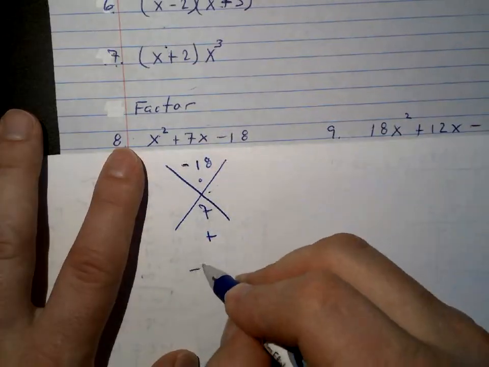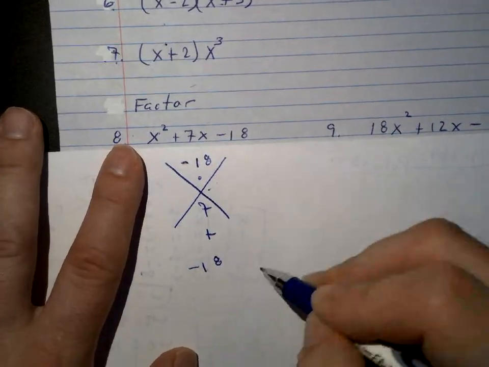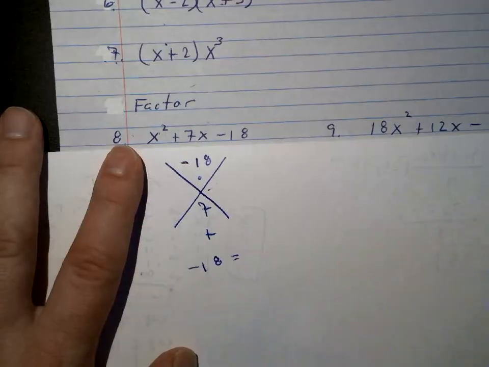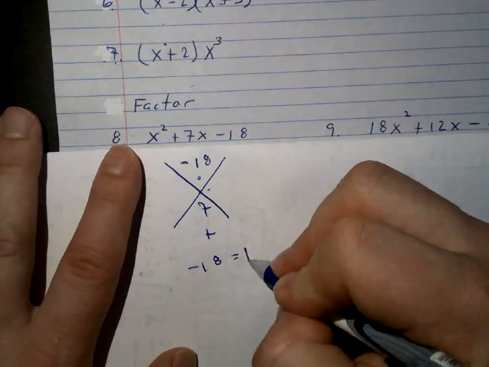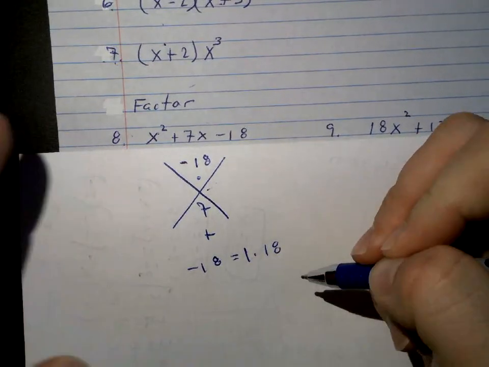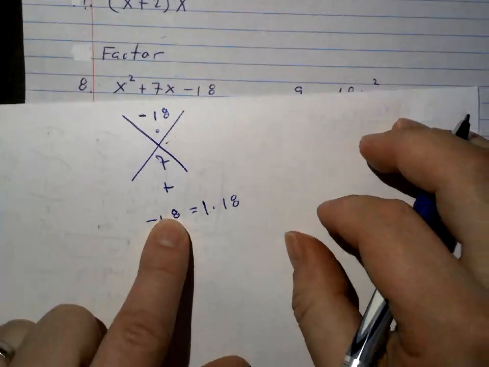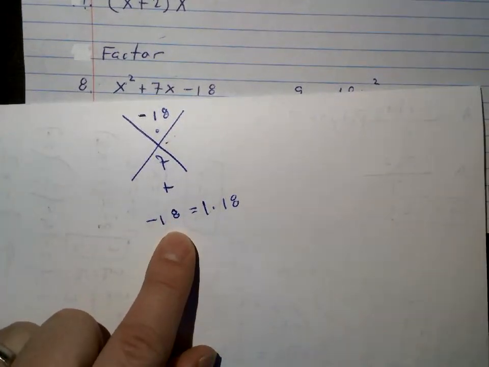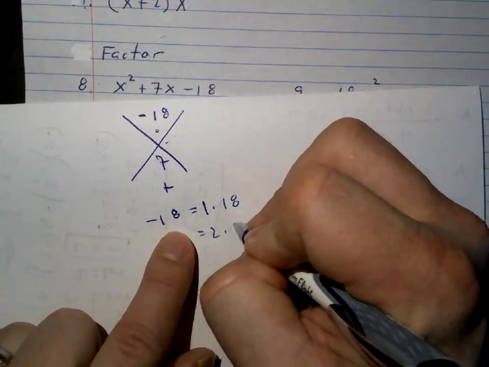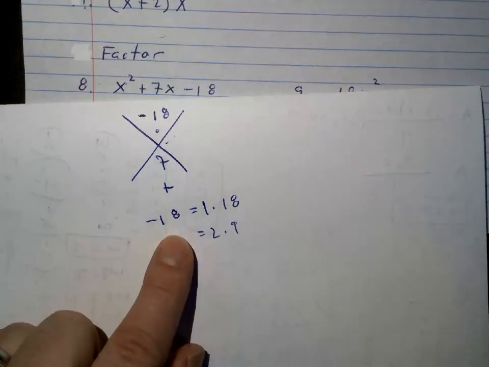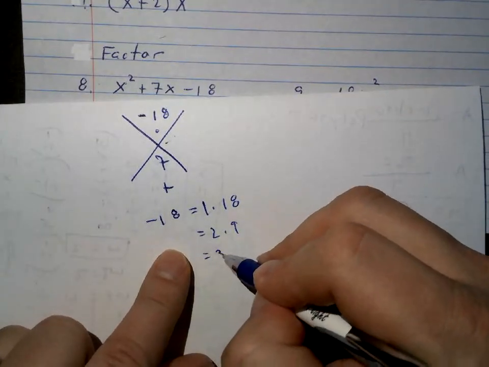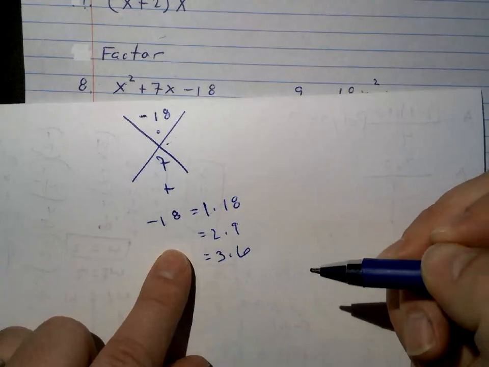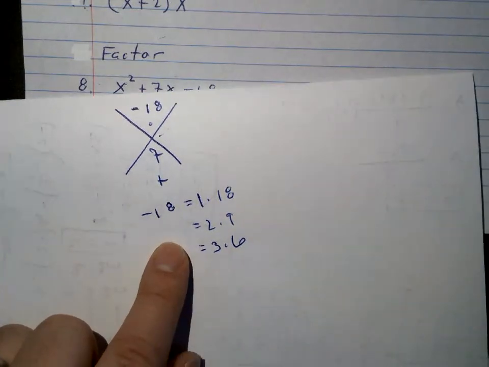Let's take negative 18. If we take negative 18 and say, okay, what two numbers make negative 18? And you're going to say, what about 1 times 18? I know there's a negative in there. Let's just get the numbers first. That make 18. Isn't it 2 times 9? Okay. Let's see, what else? What about 3 times 6? What else?